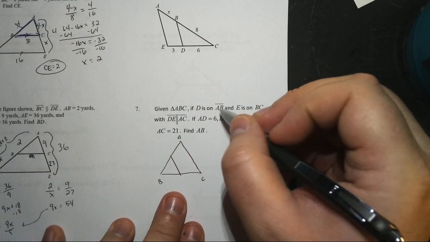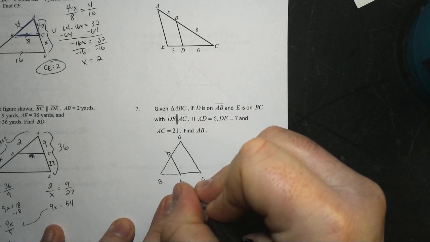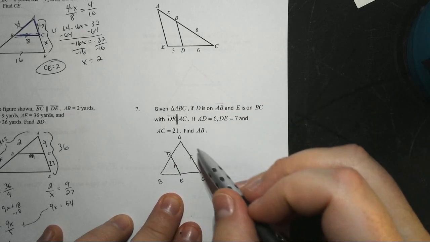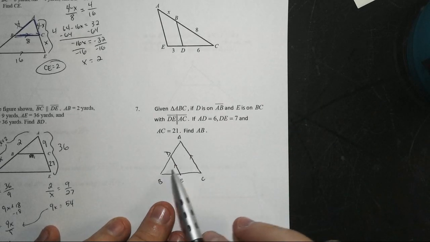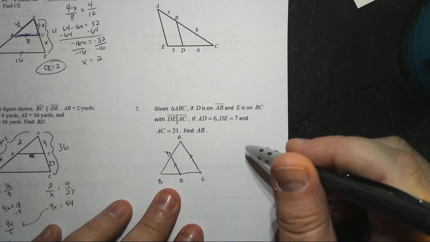Now where is D? It says D is on AB. This means D is over there. E is on BC, so E is over here. And this is parallel to this. In my drawing, I don't know exactly where this is going, so just label accordingly and then you can solve.